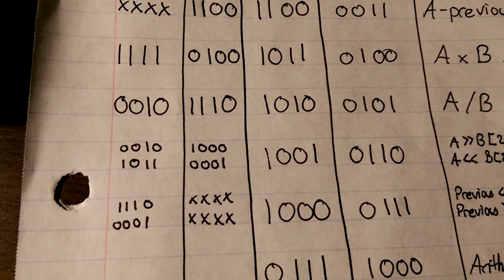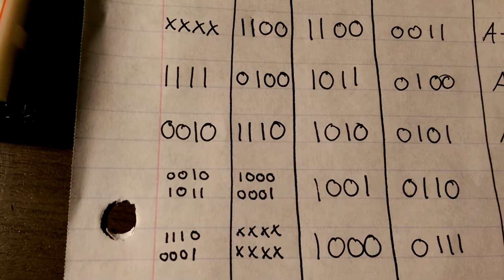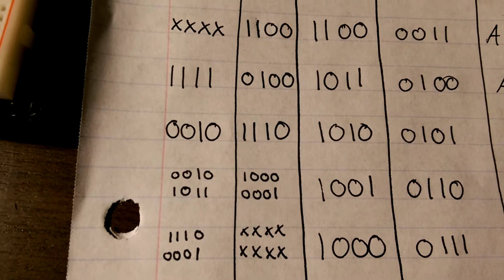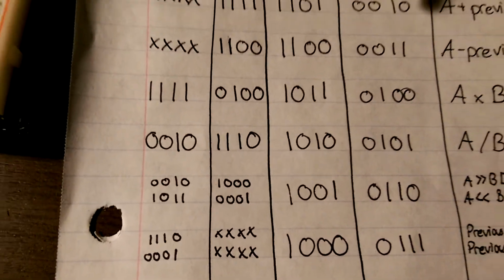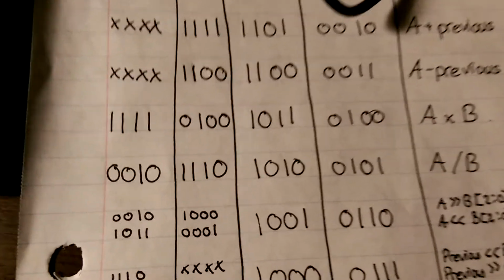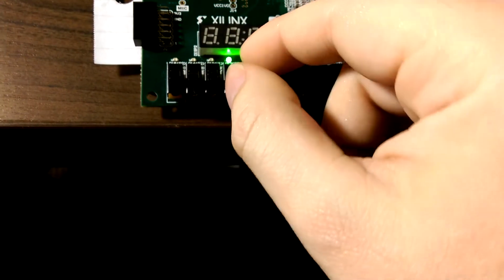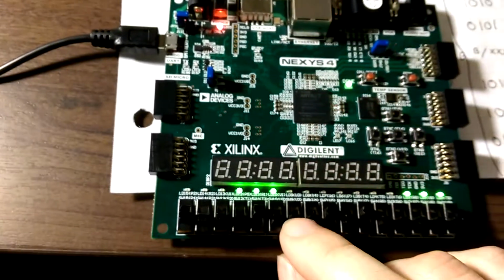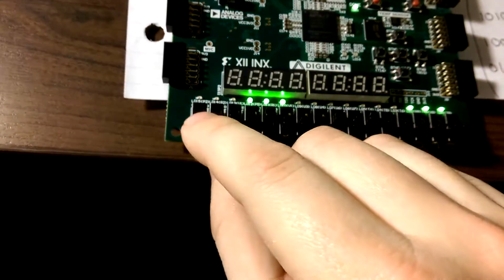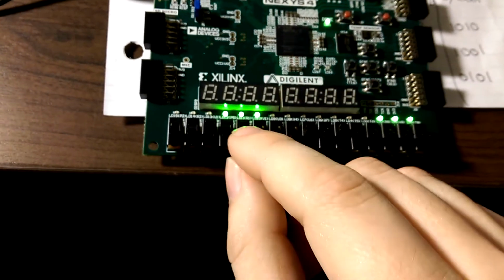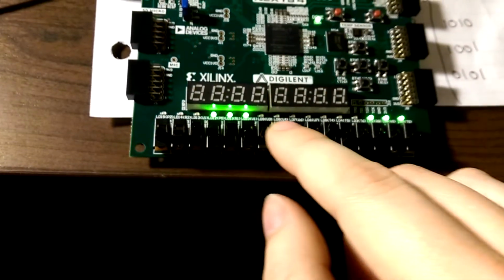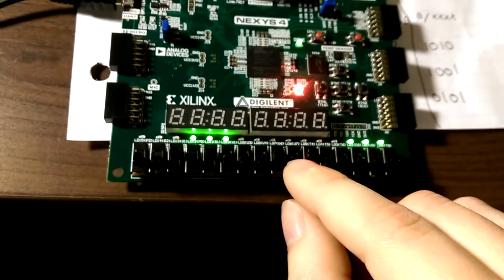So let's say the first example, 0010, this means you shift right by 2 bits. Second, you shift left by 3 bits. So you would shift A accordingly. Now, let's try this out. So you put a 1000 for A and a 0010 for B. This means you're going to shift A to the right by 2 bits. Opcode is going to be 0110.